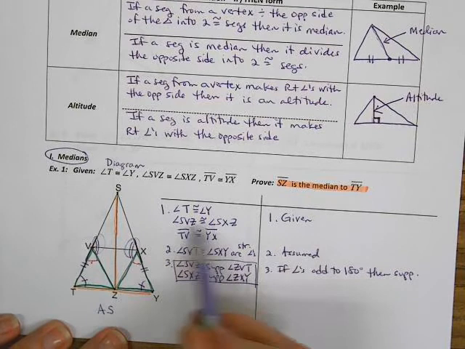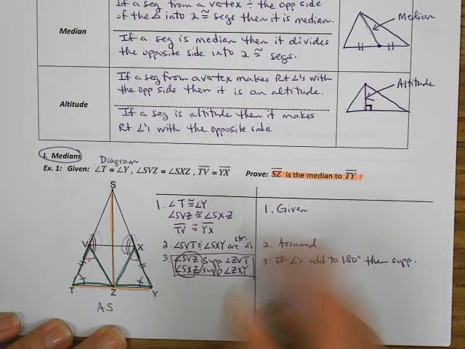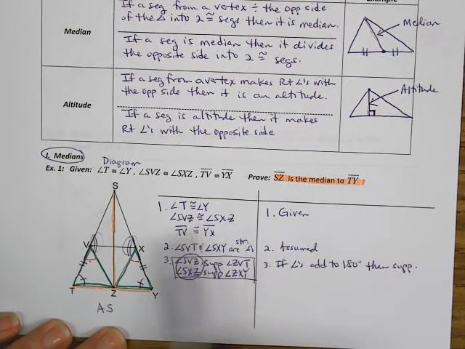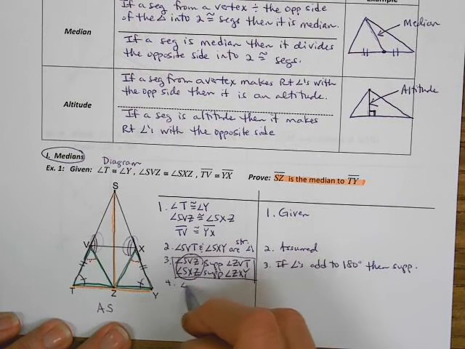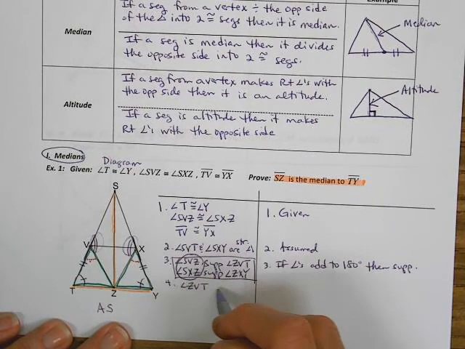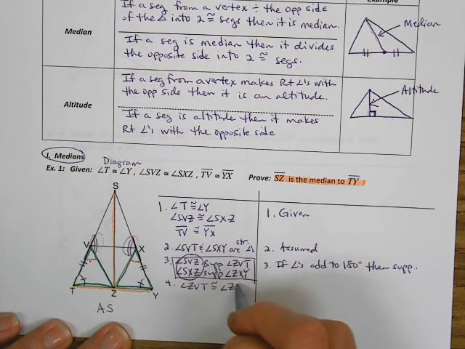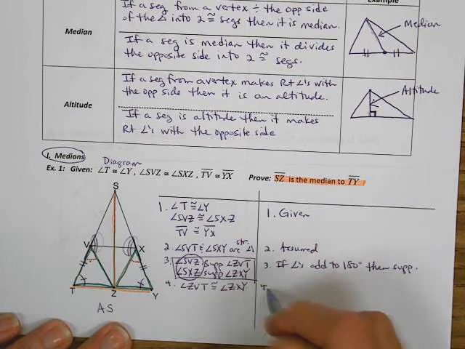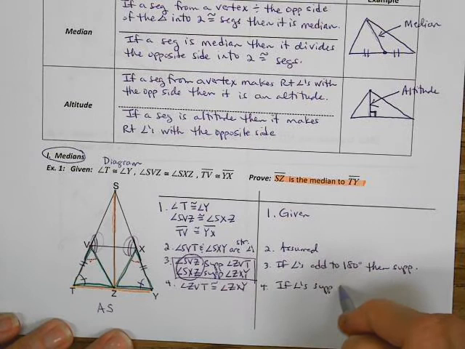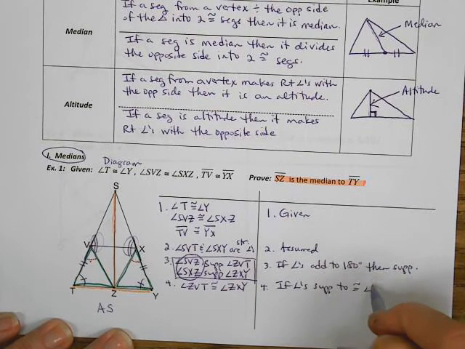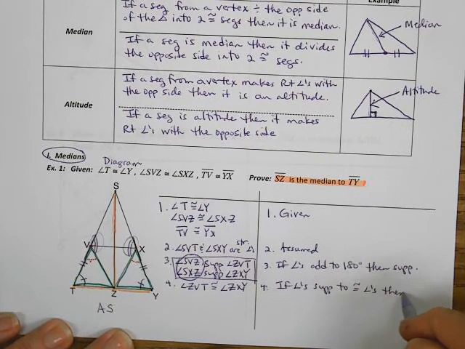I look above, I know these two are congruent because that was in the given, these purple ones. So if the purple ones are congruent, I'm on the third step of that sequence. I can get angle ZVT congruent to angle ZXY. This is from the previous chapter. If angles are supplementary to congruent angles, then they are congruent.